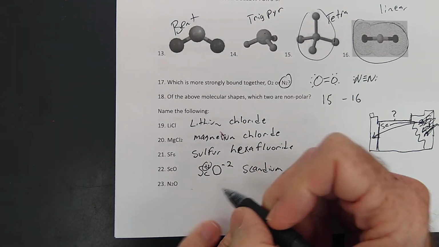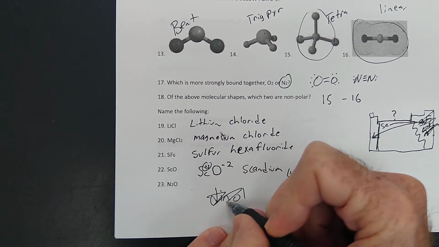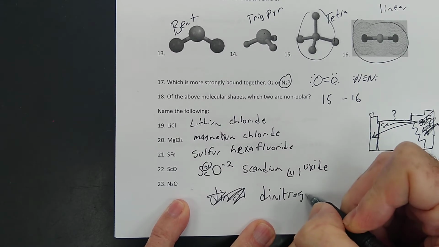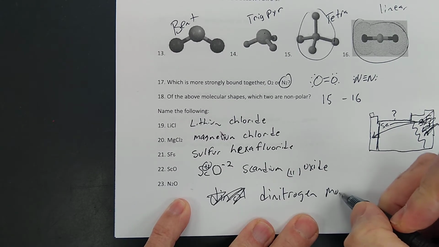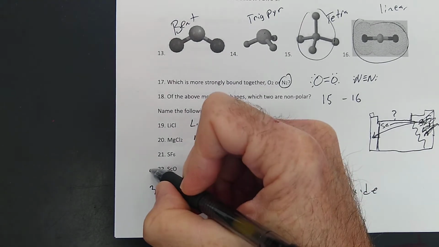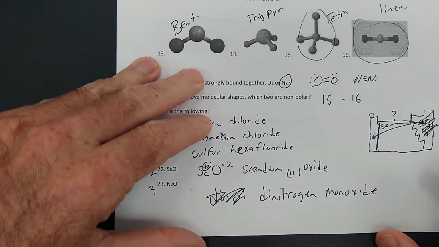Down here, N2O, they both come from over here. That's going to be rule number 3. Dinitrogen monoxide. So that's rule number 3. That's rule number 2. Rule number 3. Rule number 1. Rule number 1. How's that? Feeling that?